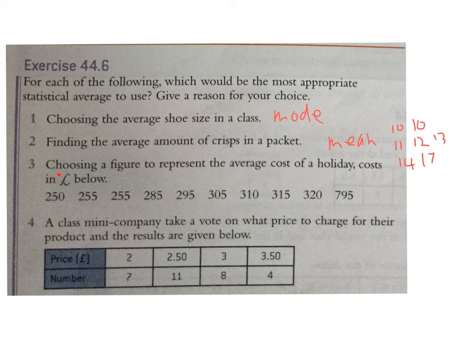Number 3. We're choosing a figure to represent the average cost of a holiday, and the costs are in pounds below. So here are the costs of the holidays, and you can see some big spenders spend a lot of money. Immediately I'm thinking that's going to affect the mean. It's maybe not a good reflection on the rest of the data that one person's spent a lot of money. So I'm going to rule out the mean.